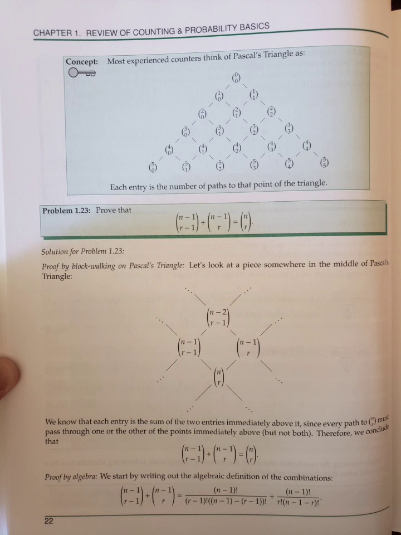So it's kind of a way to justify this equation is just to show that, well, n minus 1 choose r minus 1 and n minus 1 choose r are right above n choose r in Pascal's triangle, so therefore the sum of those two will be n choose r.